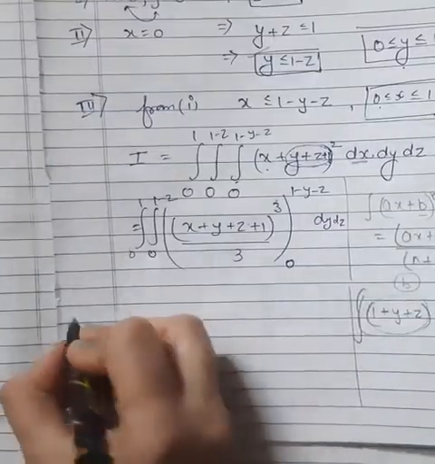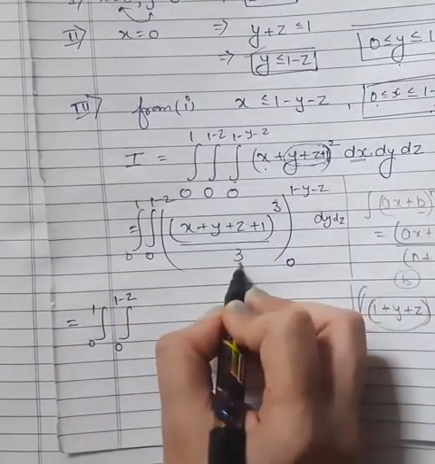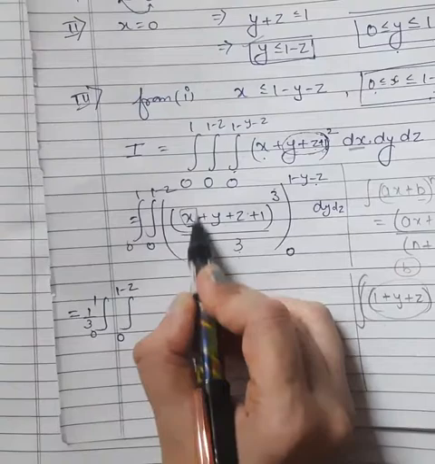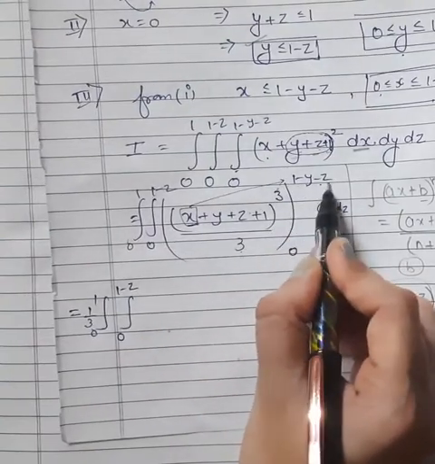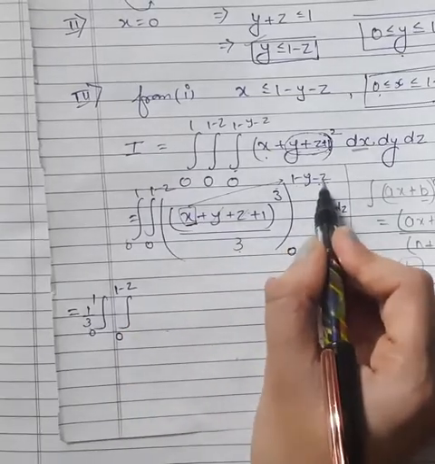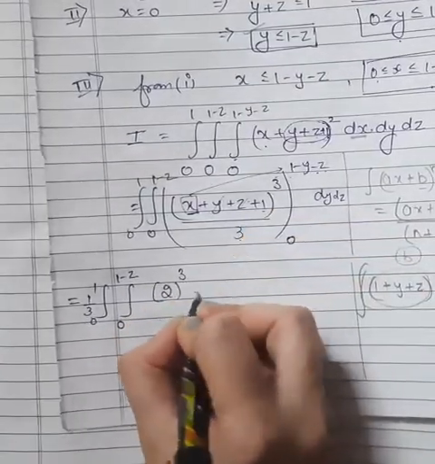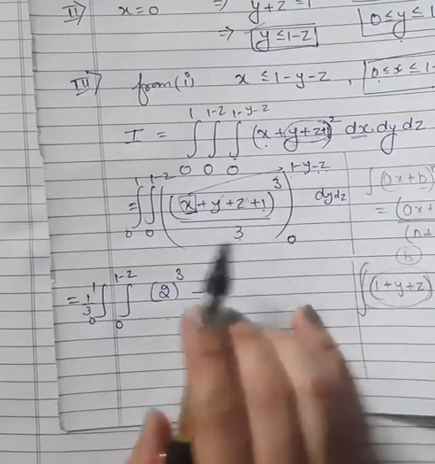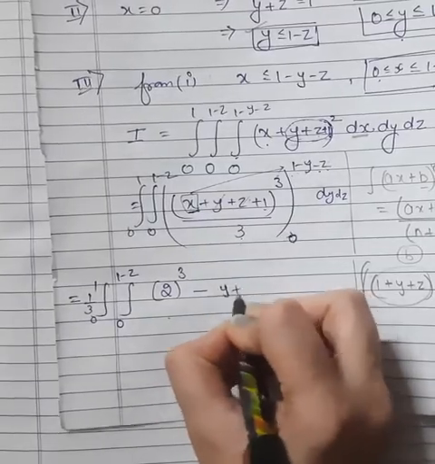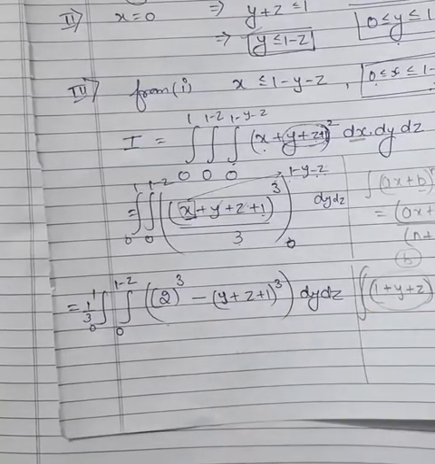Now put on the limits, upper limit minus lower limit, and I am going to extract this 3 outside. ये मैंने यहाँ पे लिख दिया बाहर. Now put the upper limit here. In place of x you have to put 1 minus y minus z. Now if you are going to put here 1 minus y minus z, then y and z will get cancelled out. You are left with only 1 plus 1, that is 2 raised to power 3, minus lower limit, that is 0. In place of x put 0 now. If you put 0, what is left here? (y plus z plus 1) cube along with dy and dz.